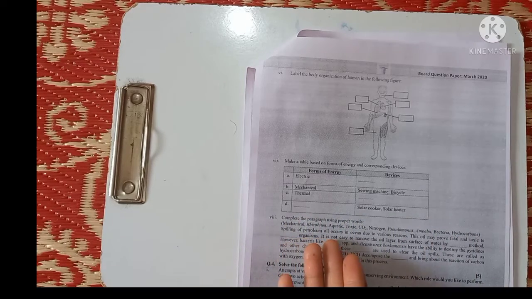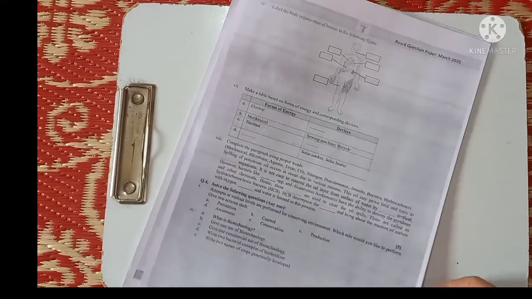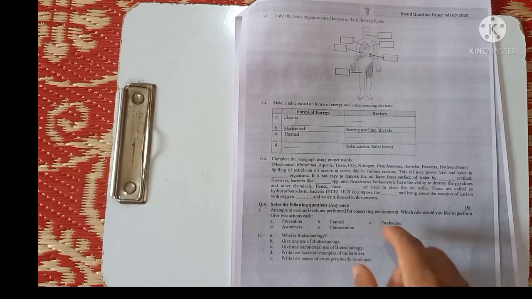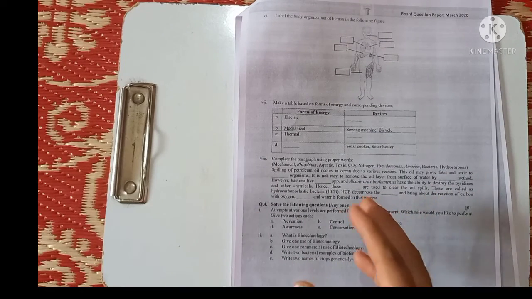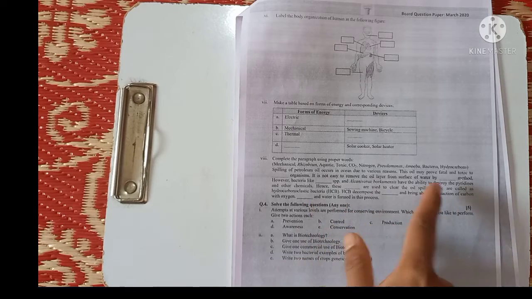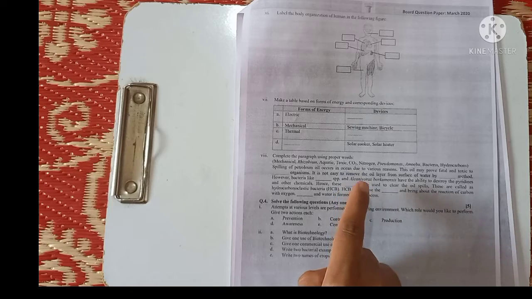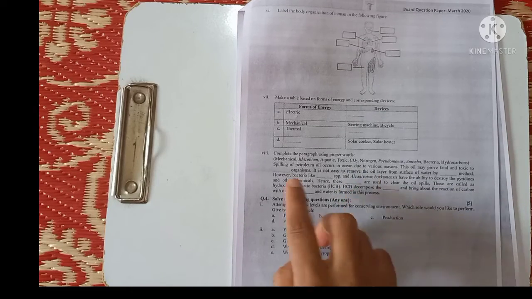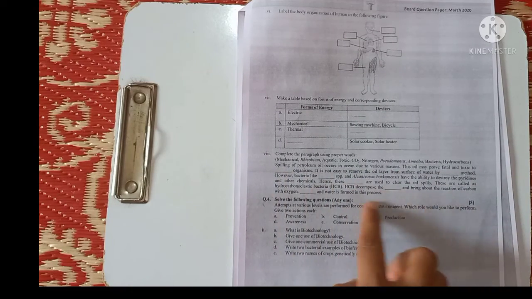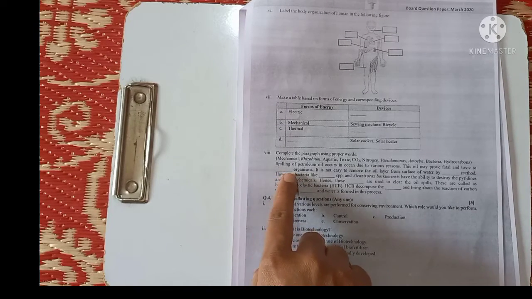Then here, complete the paragraph using the proper words. You saw in the previous video, in the science part first, the representation of the paper. There a paragraph is given and depending on that paragraph some questions are asked. In that case there is no need to write the paragraph, but here fill in the blanks is given. So when the question asks to fill in the blanks, you write the whole paragraph, and in the dash place you write the correct answer.